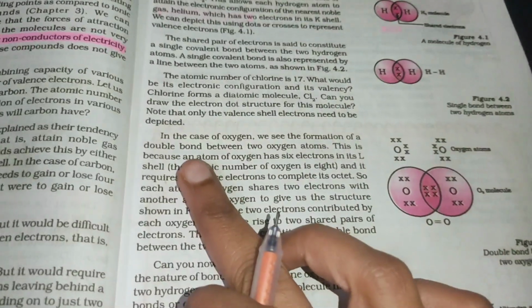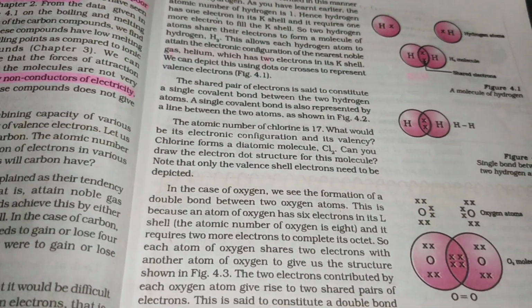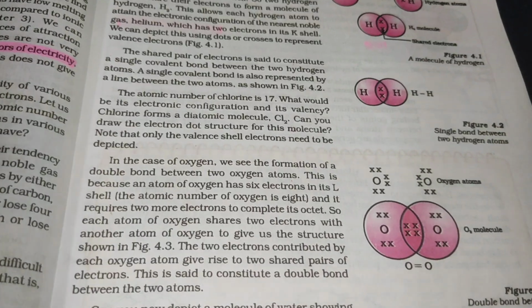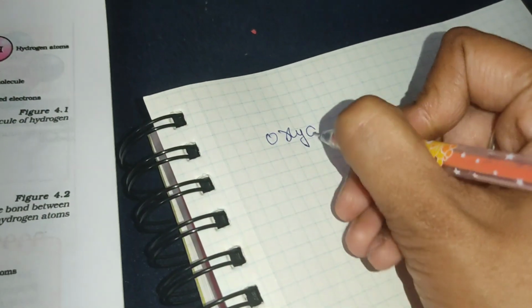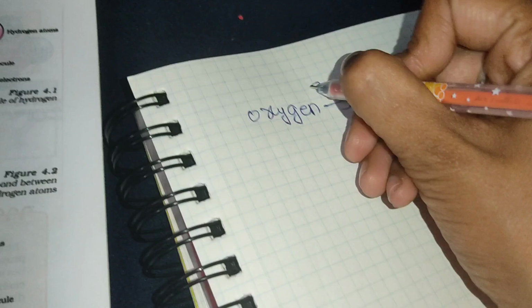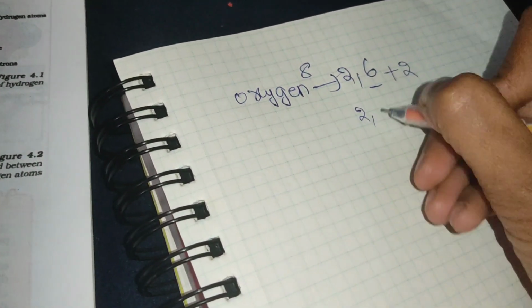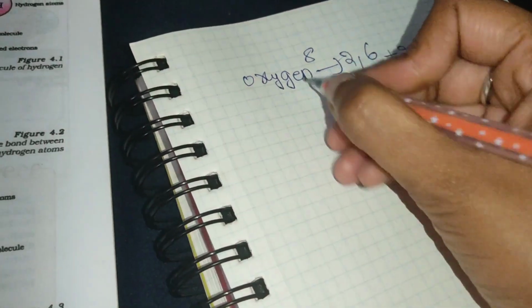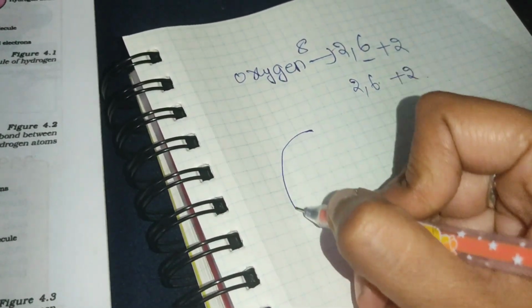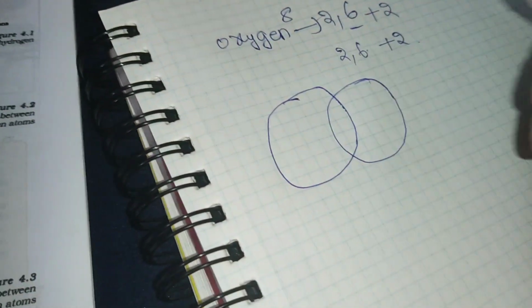Then next, in the case of oxygen, we can see the formation of a double bond. So what is the electronic configuration of oxygen? So oxygen is 2, 6, because its atomic number is 8. So it wants 2 electrons. One more oxygen if we take, it also wants 2. So 2 oxygens combine.